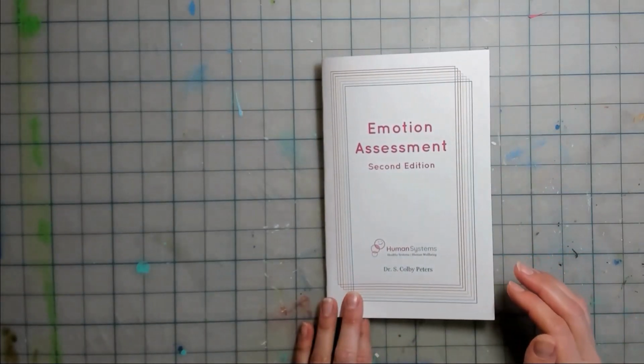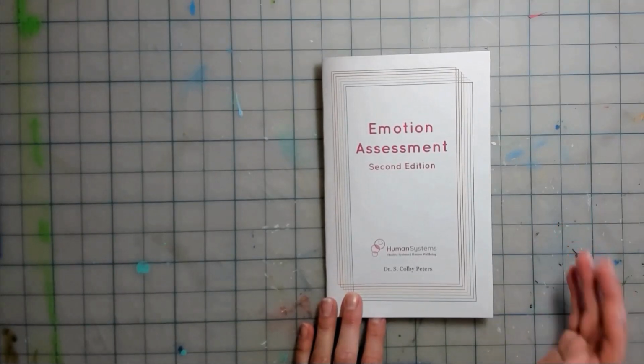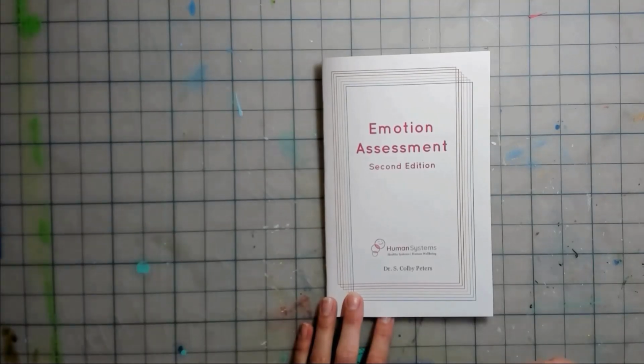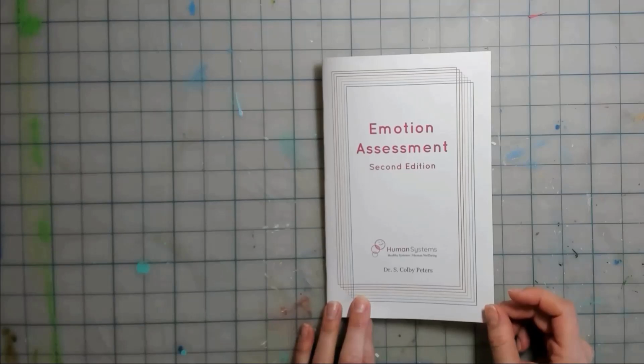I'm going to show you how you might use the pamphlet with an experience that brings up uncomfortable emotions and then one that brings up comfortable emotions. Let's do uncomfortable emotions first. I like to get those out of the way.